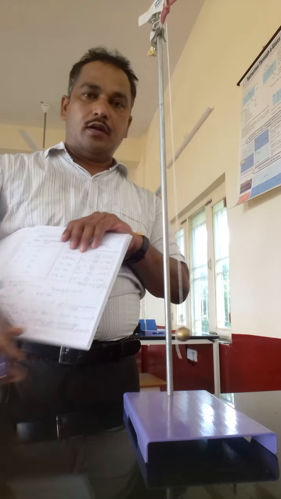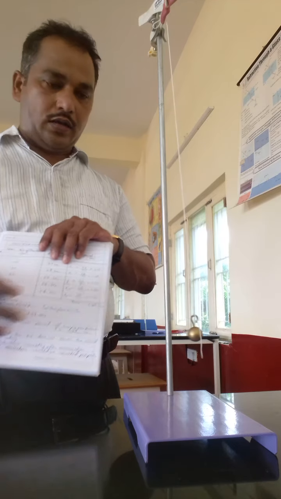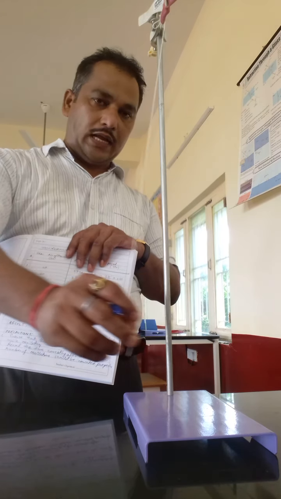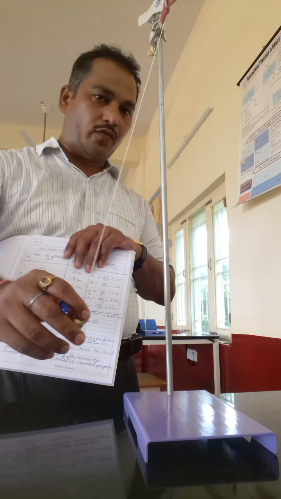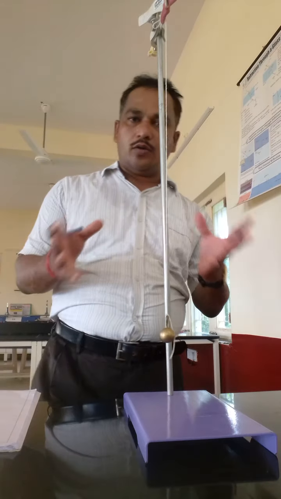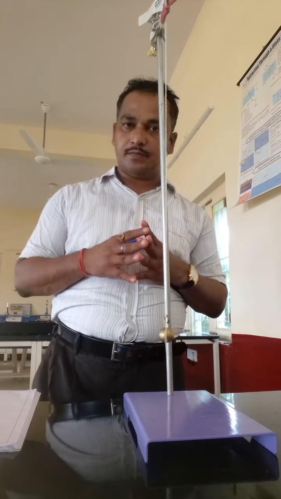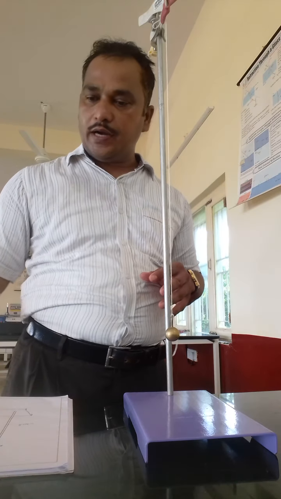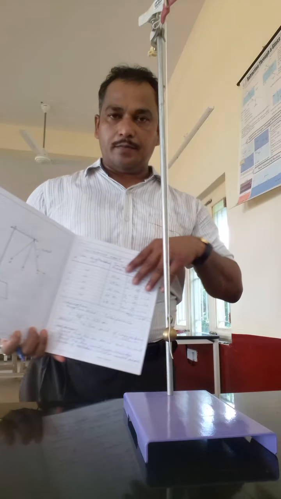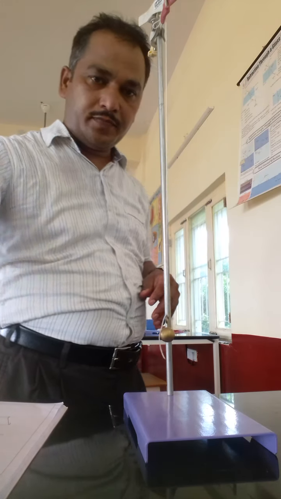So this is the experiment, and you can write the precautions. Only 3 points you have to write in the precautions, like take the reading properly, hold the bob and observe the time, read correctly, count the number of oscillations, and do the experiment carefully without harming the apparatus or anybody else. I hope it is clear to you. All of you write in your lab manual and draw the diagram to calculate the time period of a simple pendulum like this. Thank you very much.